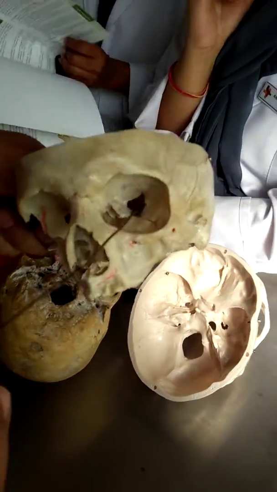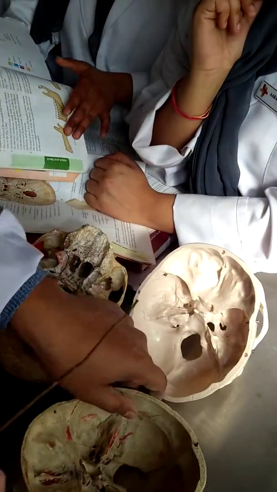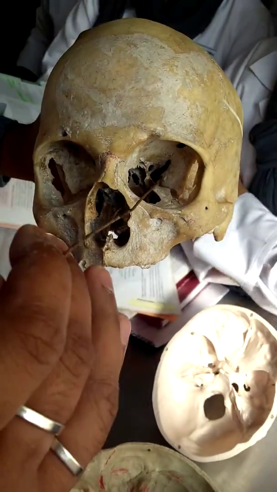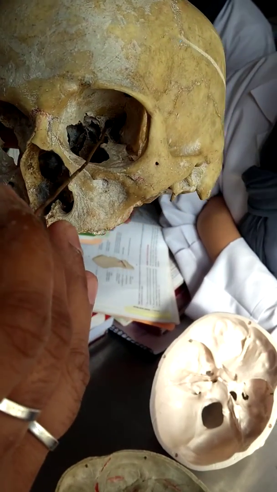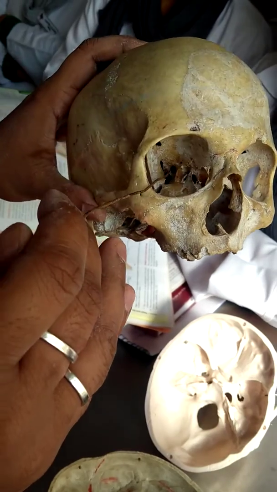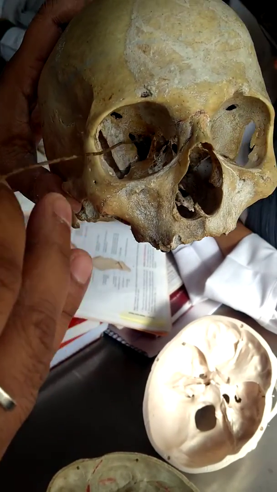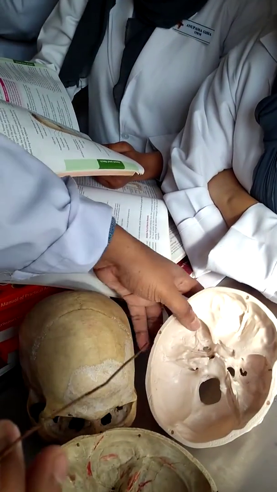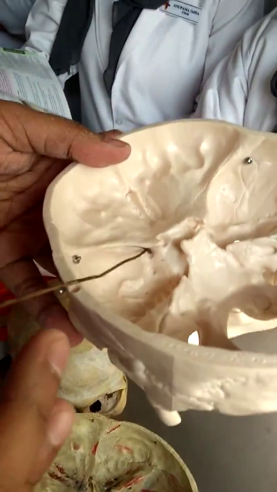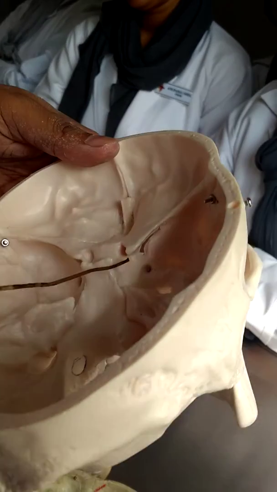Superior orbital fissure that we can see in this specimen. This is the superior orbital fissure. This is the optic canal, and the inferior orbital fissure is not prominent. So this is the superior orbital fissure inside the cranial cavity, this one and this one.